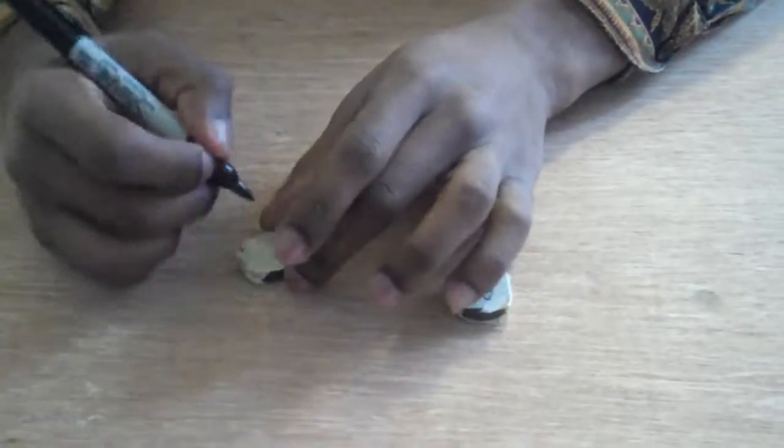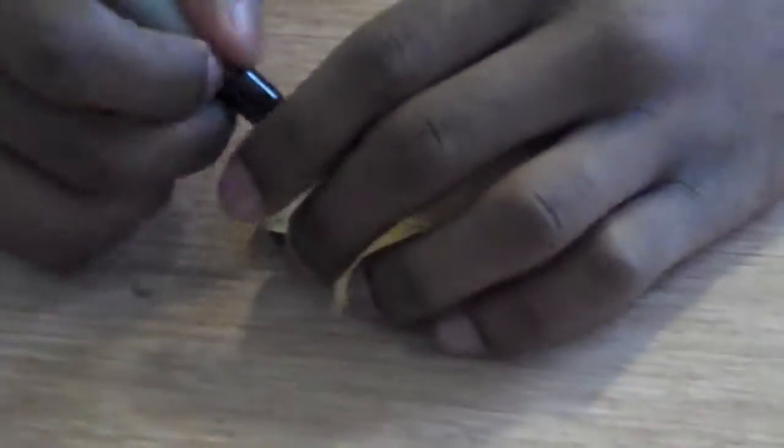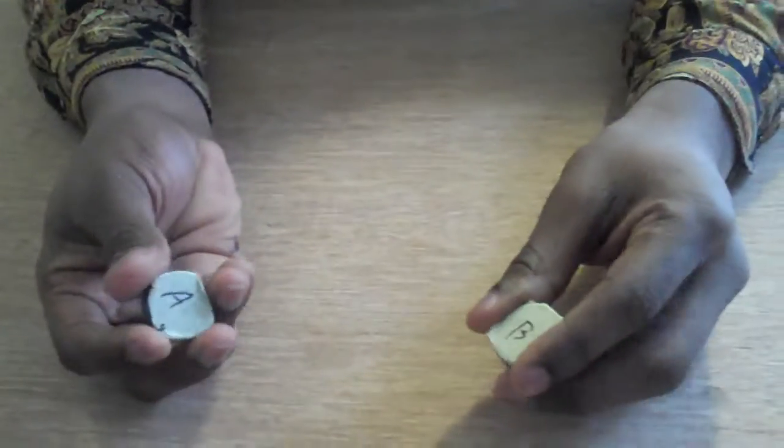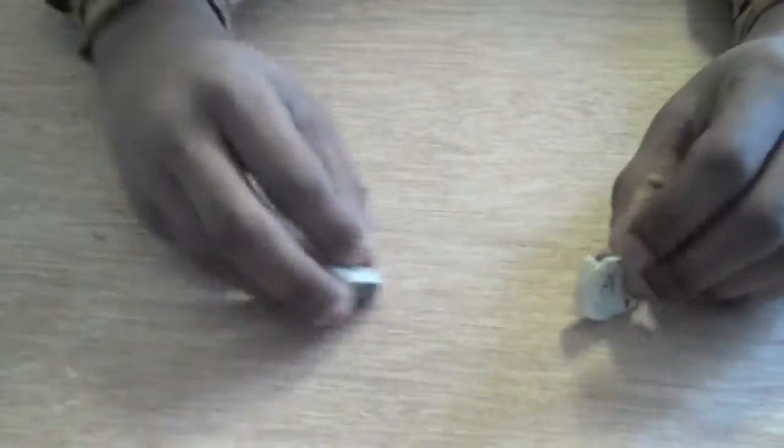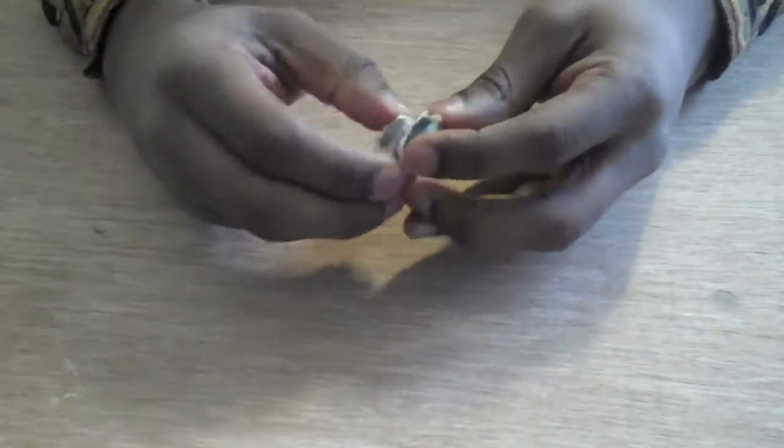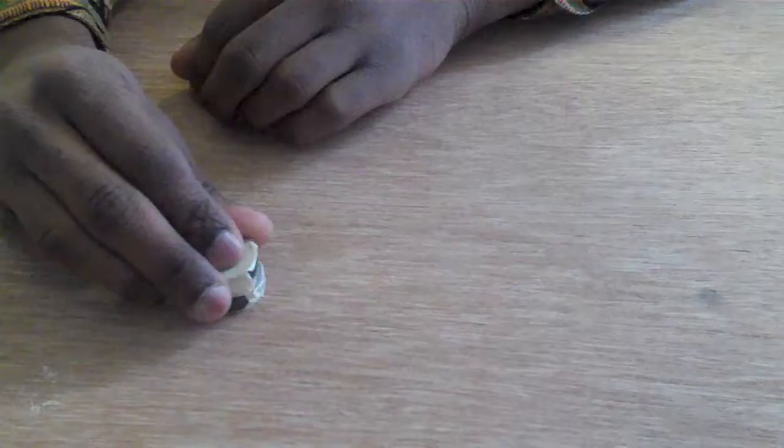So I will assign this magnet its value, B. Now I will assign the opposite values, A and B. They interact the way you would expect them to. Opposites attract, like charges repel.